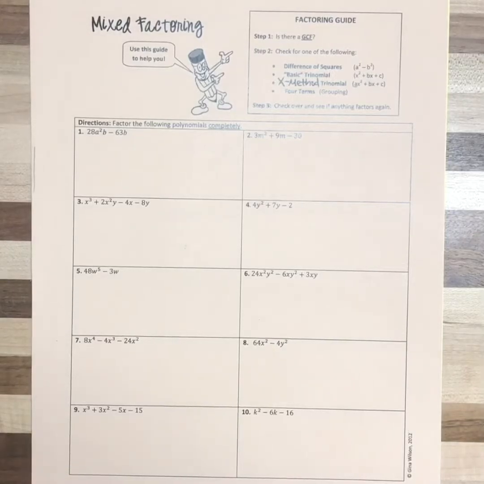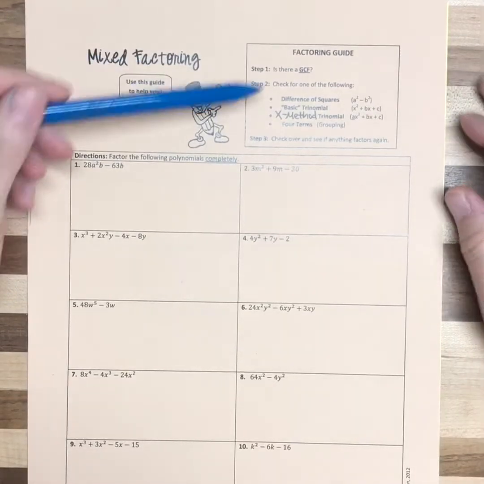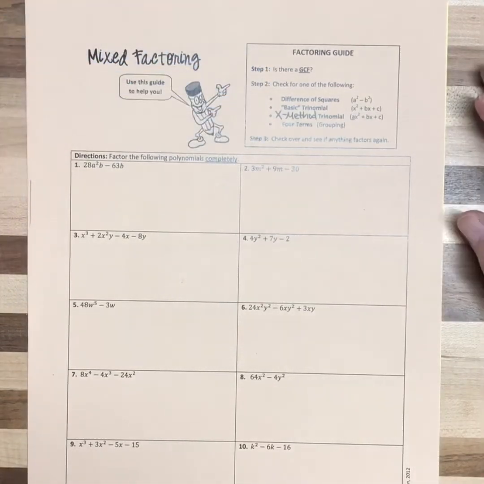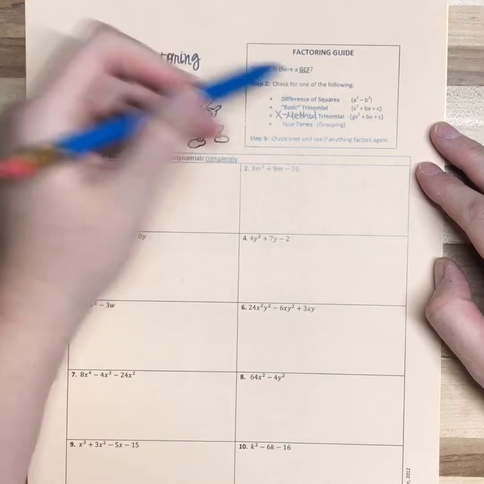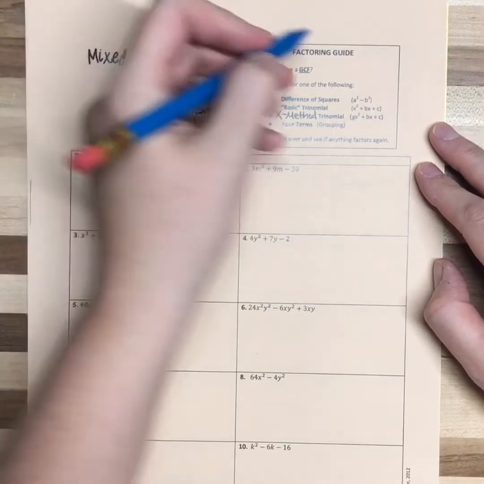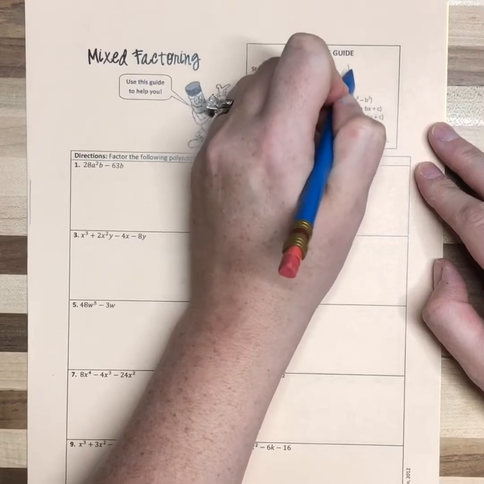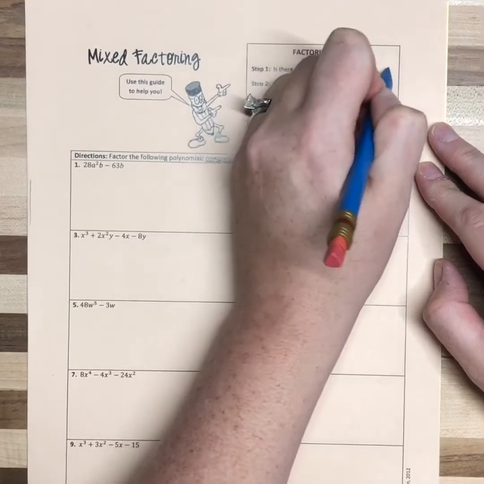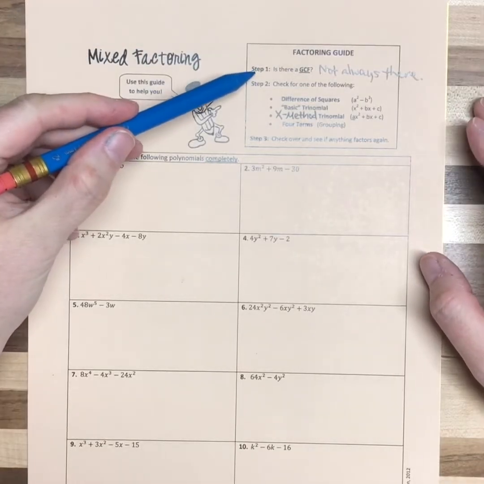Okay, so today we are talking about mixed factoring, which is where all the different types of factoring are all mixed up. So step one, you always check for a GCF. It's not always going to happen, so it's not always there. But you do always need to check, okay?